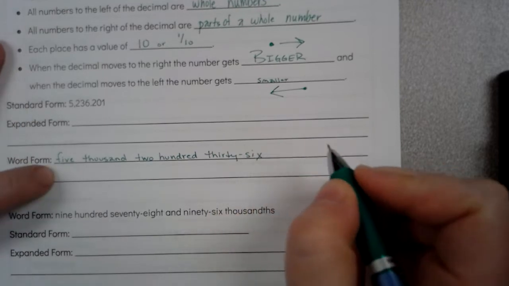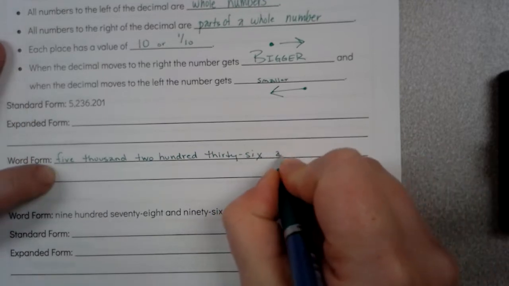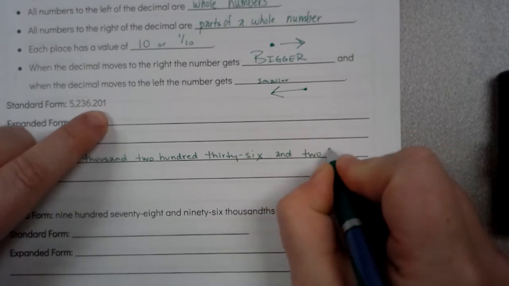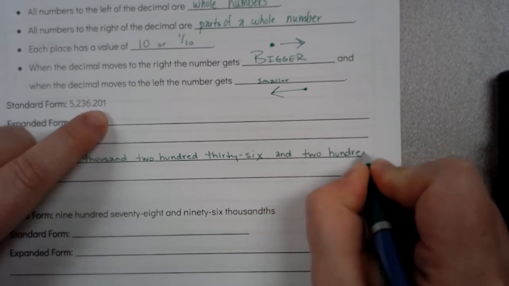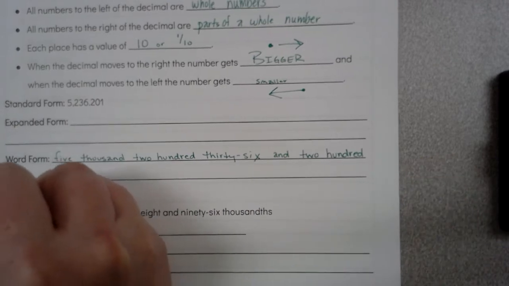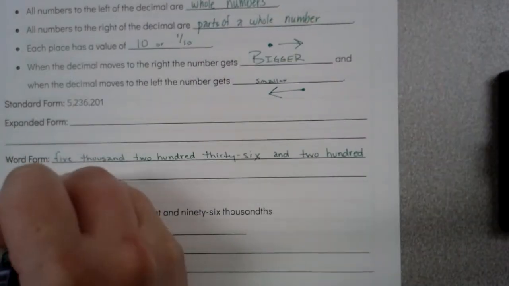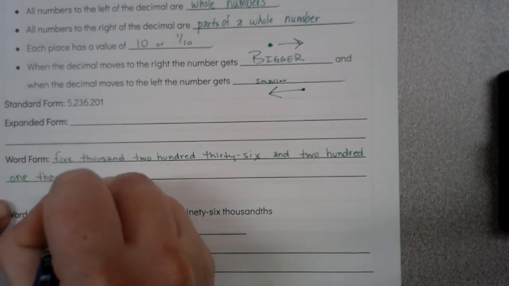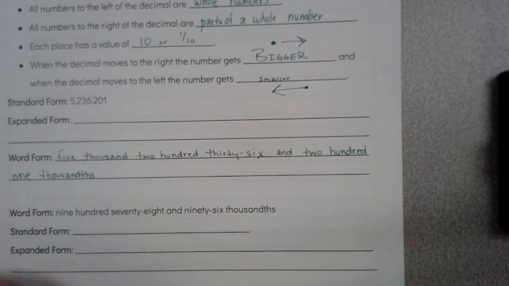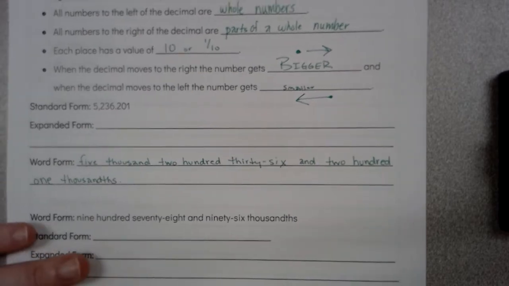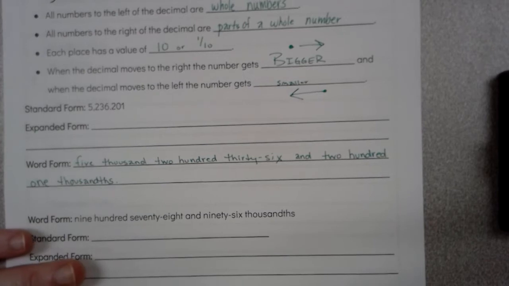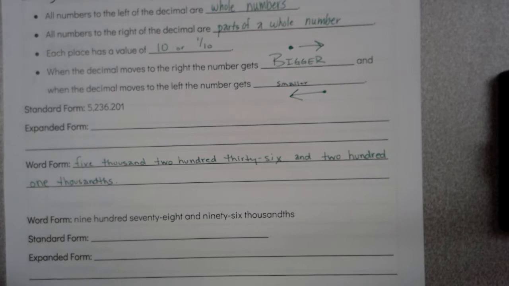You only write "and" when you have your decimal. So 5,236 and write the number out. 201, and it's in the thousandths place. So that's how you would say that, or write that number out. 5,236 and 201 thousandths. So let's write it out expanded.